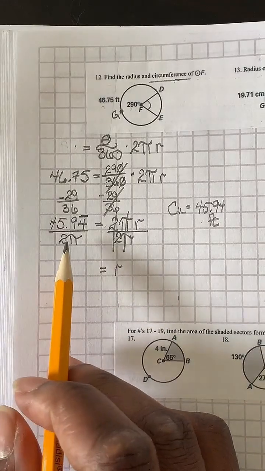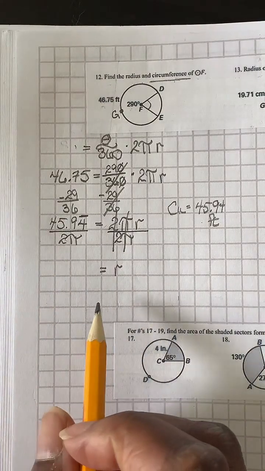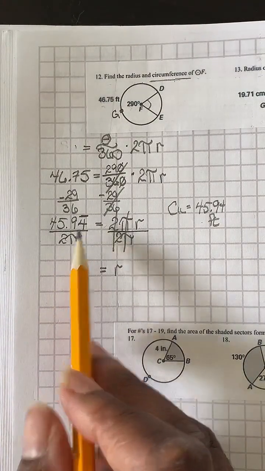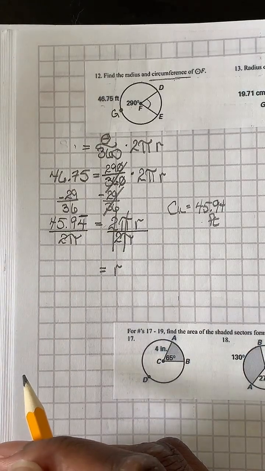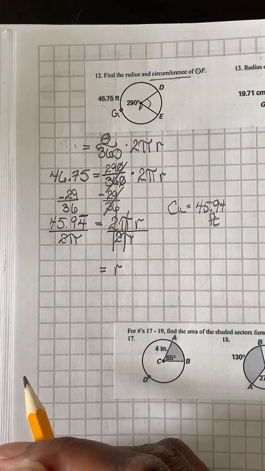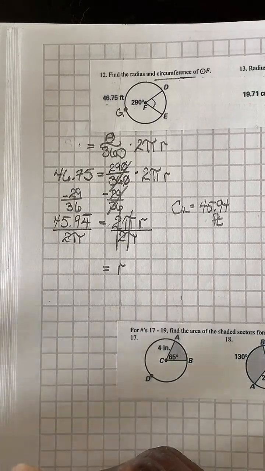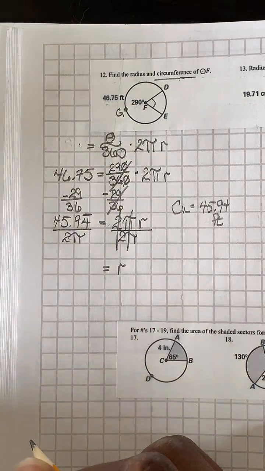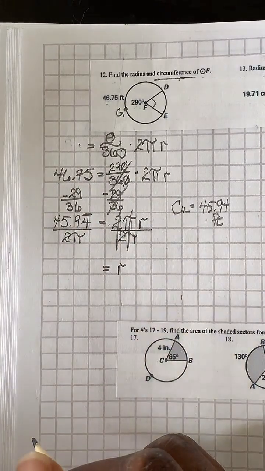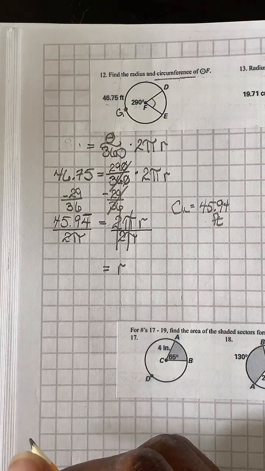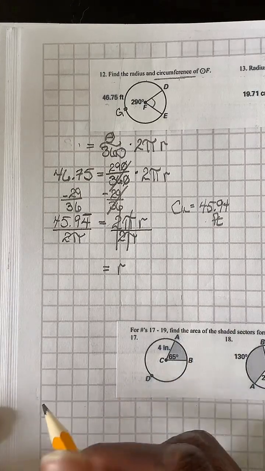So now here comes the handy dandy calculator. You already got your answer, and we're going to divide it by 2 pi. My suggestion is I like to use the whole amount of pi instead of 3.14, but if you want to use 3.14, you can.